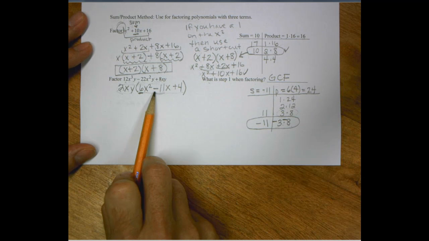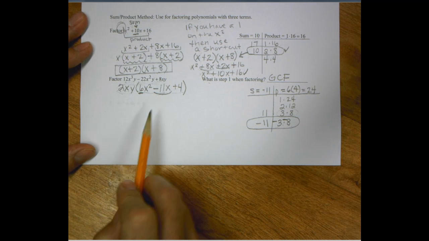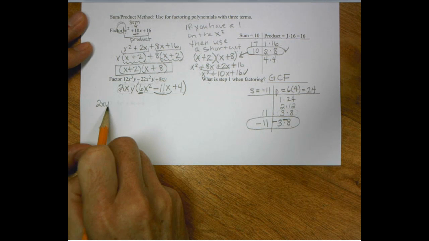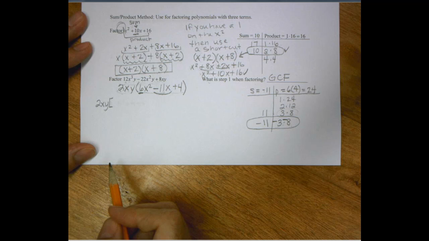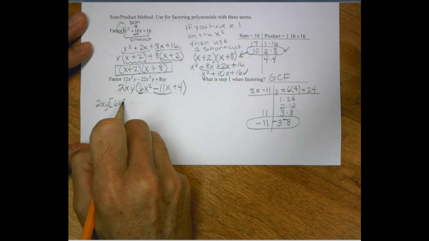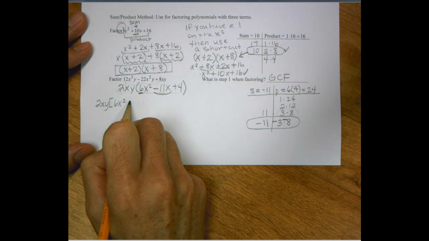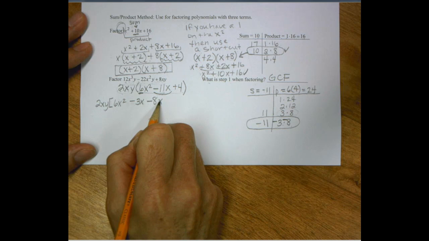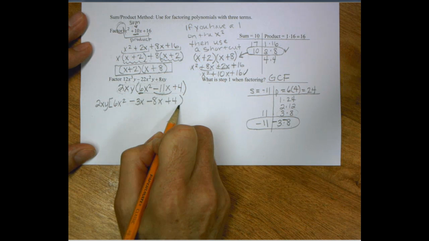And I'm going to use them in place of the negative 11x. So remember that 2xy is my greatest common factor. It'll just come down to my answer. And then I have the 6x squared minus 3x minus 8x plus 4.